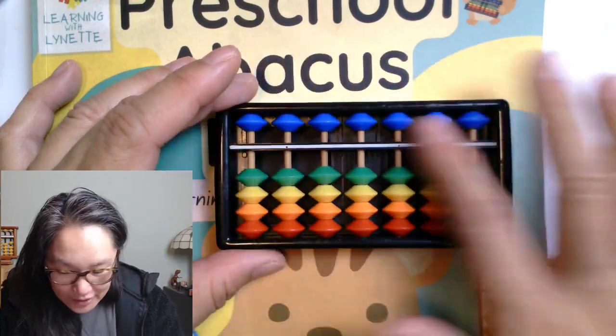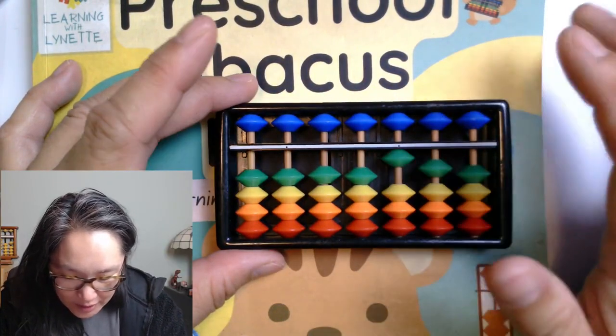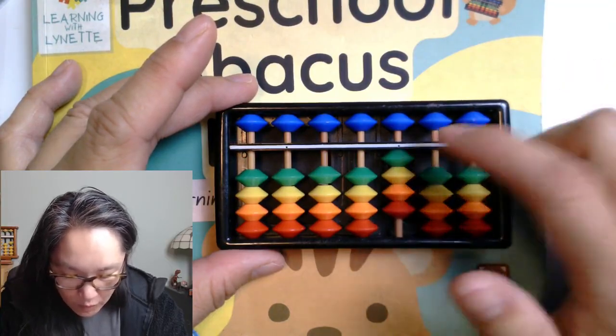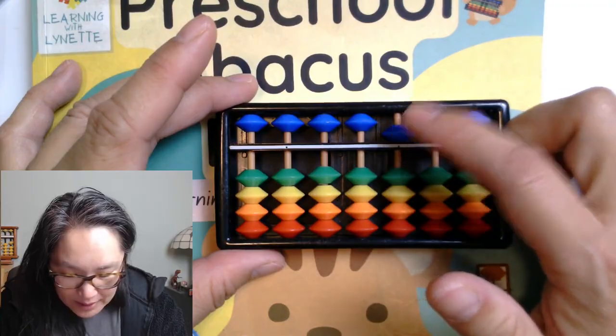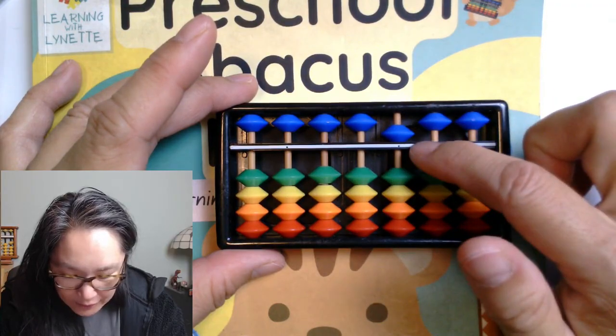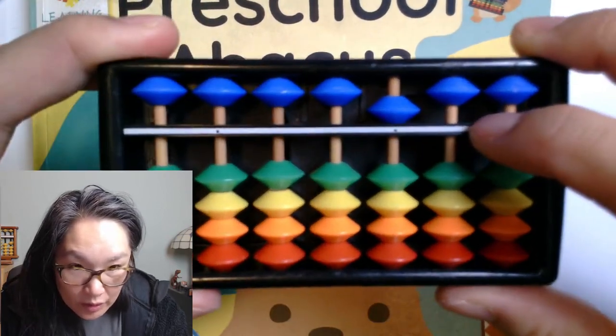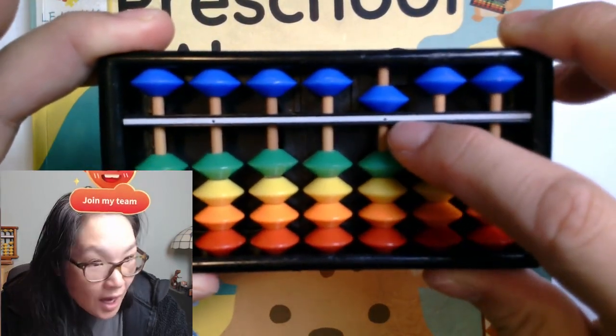All right. So again, when the beads are touching the horizontal bar, this means that this is 1. So this is 1, 2, 3, 4. And then this is 5, because the top bead has a value of 5, and it's touching the horizontal bar. This is the horizontal bar.